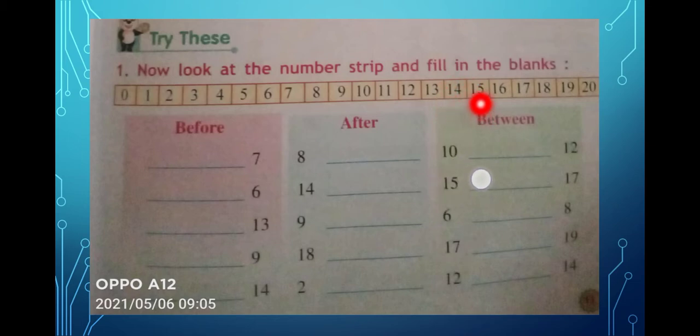That means 14 is 1 less than 15 and 16 is 1 more than 15. In the same way, with a small number: 3 is 1 less than 4, and 5 is 1 more than 4.